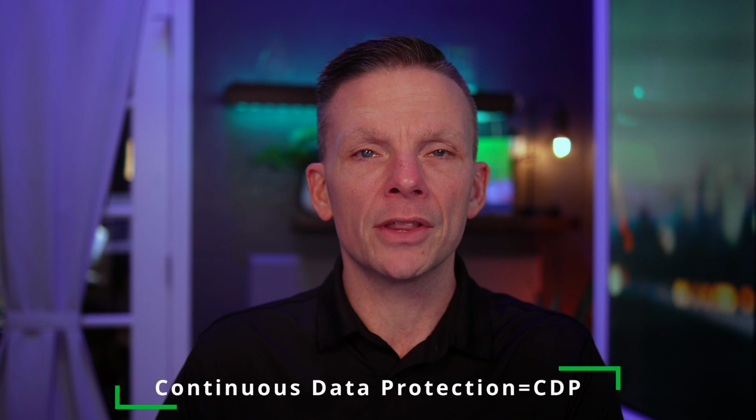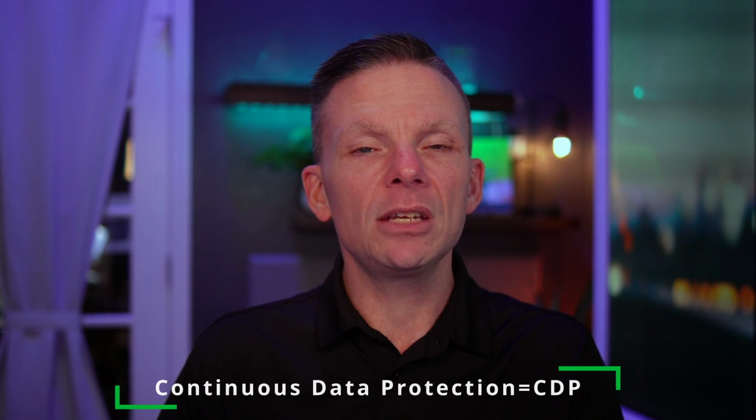Now, if you're familiar with version 11 of Veeam Backup and Replication, that's when they introduced continuous data protection, or you'll hear a lot of people call that CDP. CDP is non-snapshot-based replication. So it doesn't use vSphere snapshots the way that traditional Veeam replication does, but it allows you to have near-second RPO replicating from your primary site to your disaster recovery location.